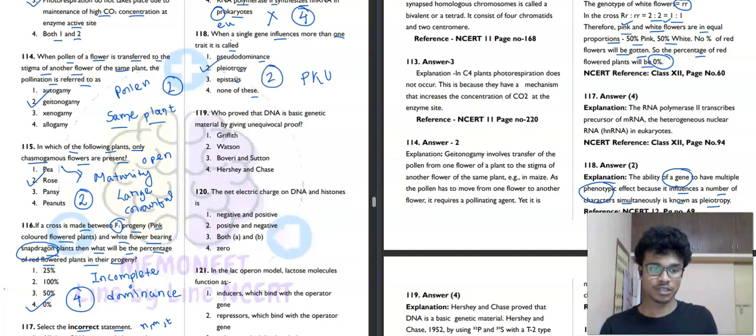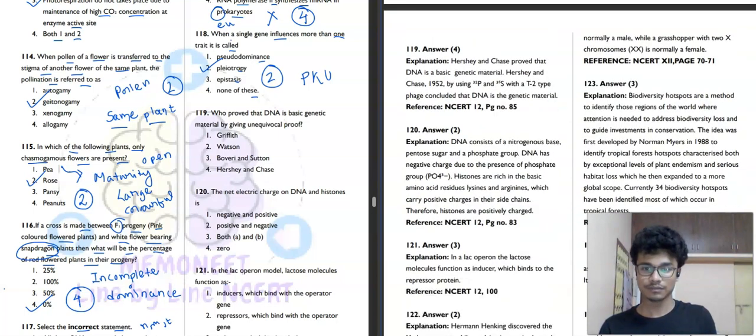Moving towards the next question, 190. Who proved that DNA is a basic genetic material by giving unequivocal proof? Watson, Boveri or Sutton, or Hershey and Chase. So Hershey and Chase will be the correct answer for this question. We know that Hershey and Chase proved that DNA is the basic genetic material in 1952 by using the isotopes P32 and S35 with the T2 type phage bacteria, and concluded that DNA is the genetic material.